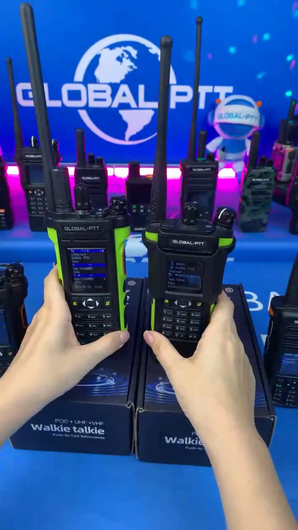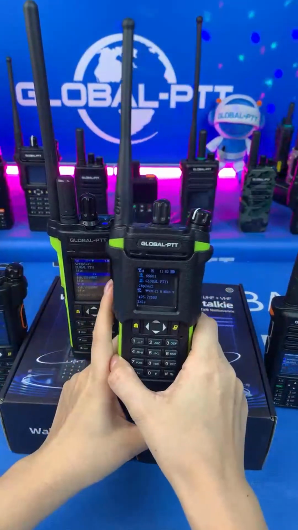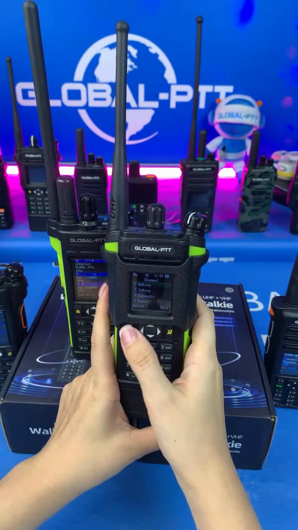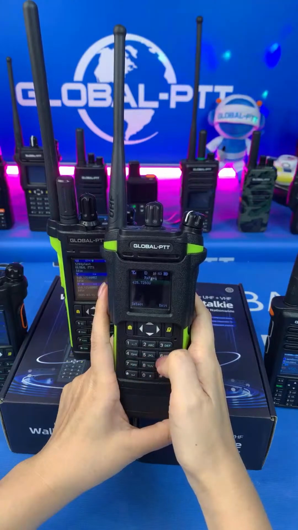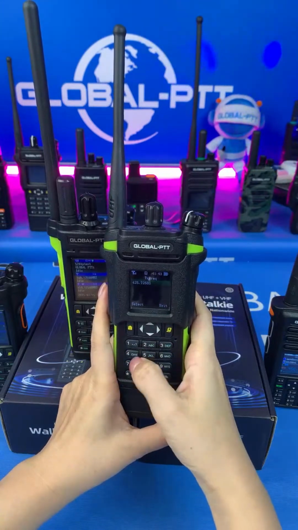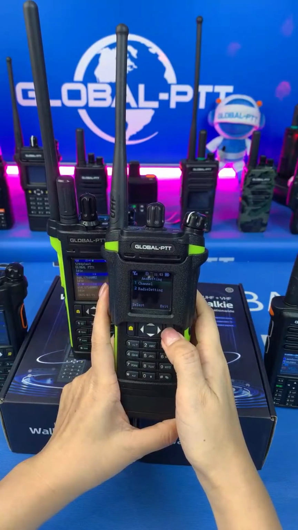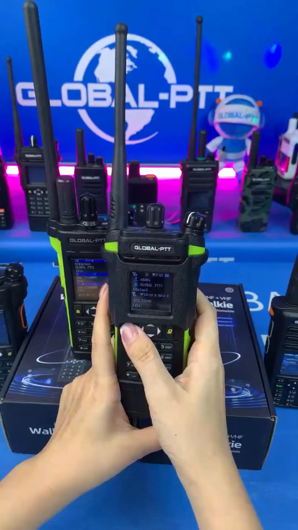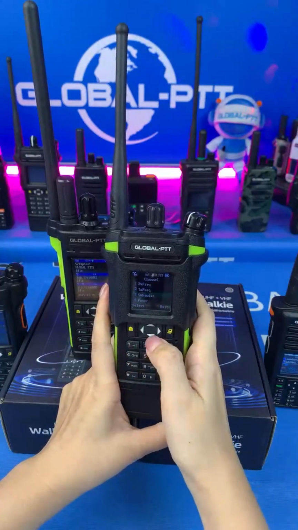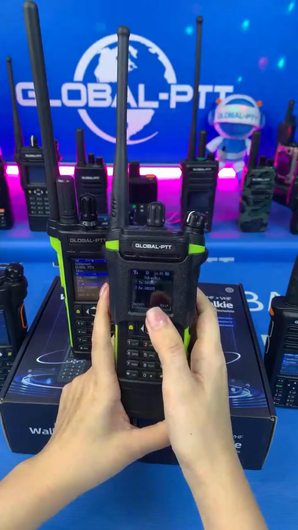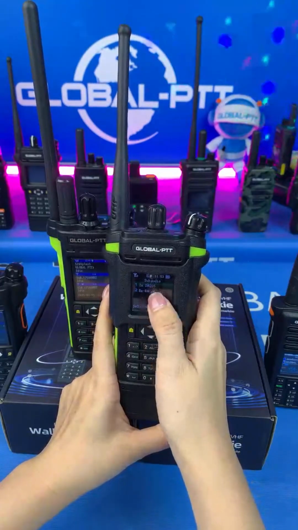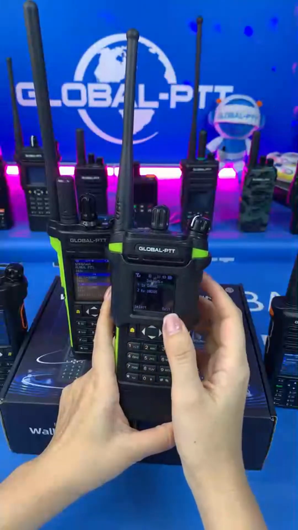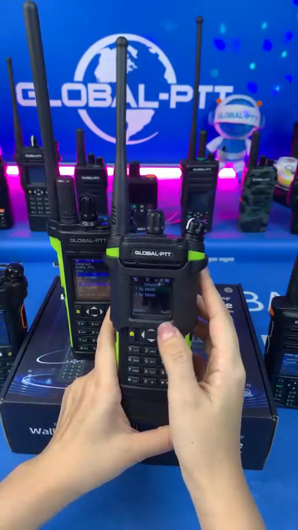And the 5288 is much easier if we want to program it. We can just come to the end setting. Okay, set the RX frequency. Set the TX frequency. And then set the sub audio, we need to set the sub audio too. Set it just like this, DN205. And the CTCSS we can also set.